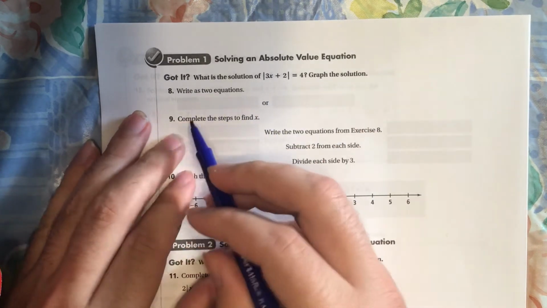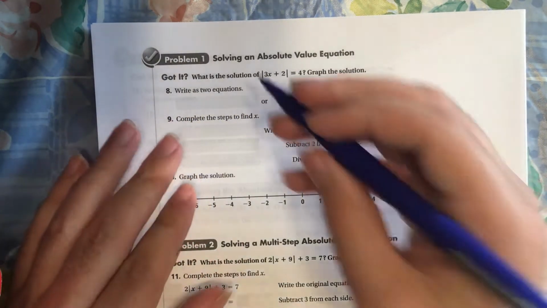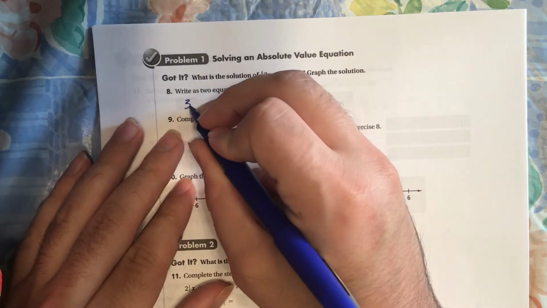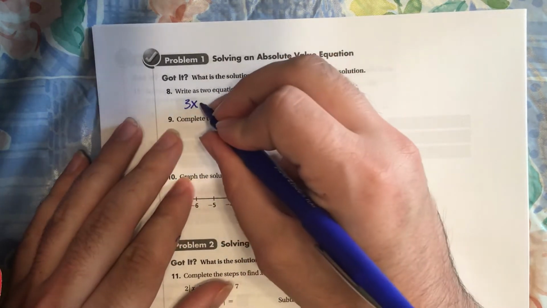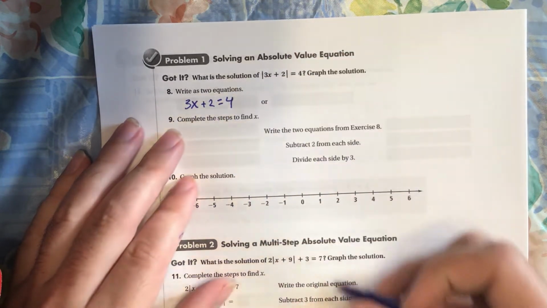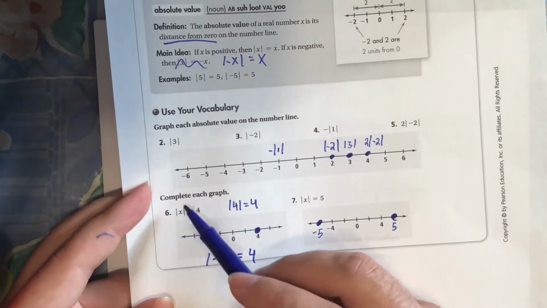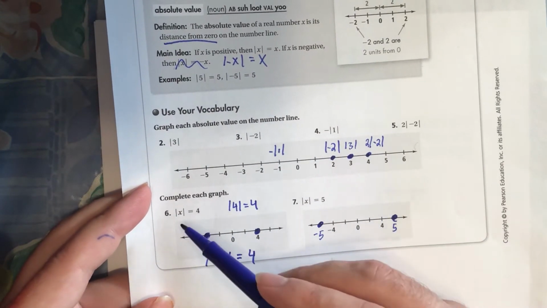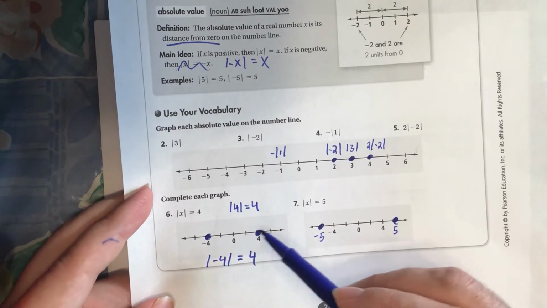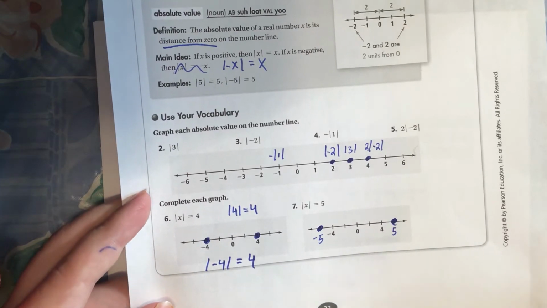Let's just rewrite it without the absolute value bars. Just figure out what makes 3x plus 2 equal to 4. Okay, like normal. Just like how here, if we lost the absolute value bars, it was just kind of like x equals 4. That's one of our answers, right? There's nothing really to do, just x equals 4.